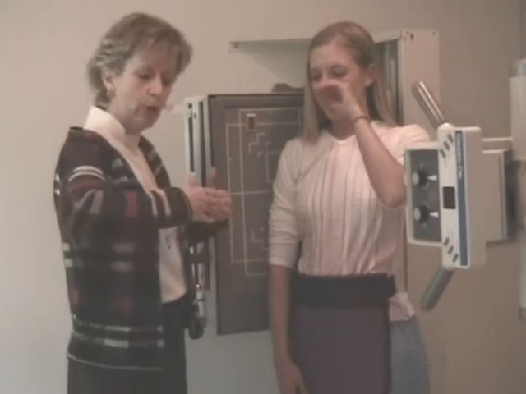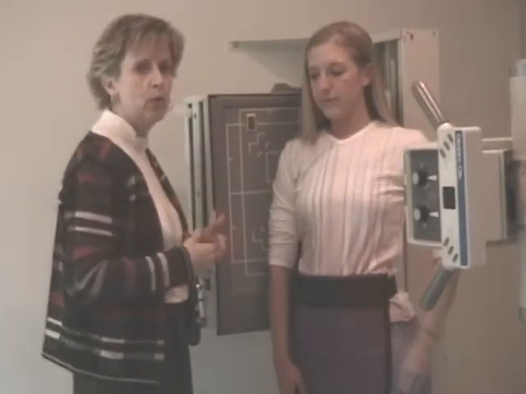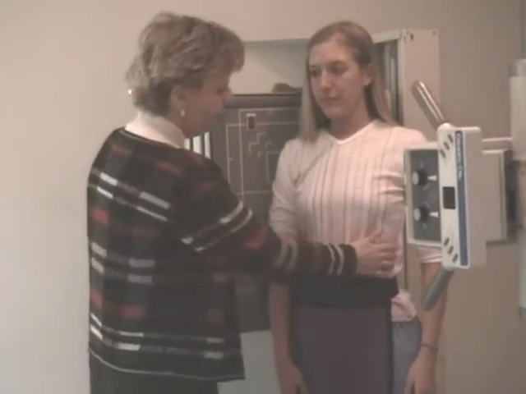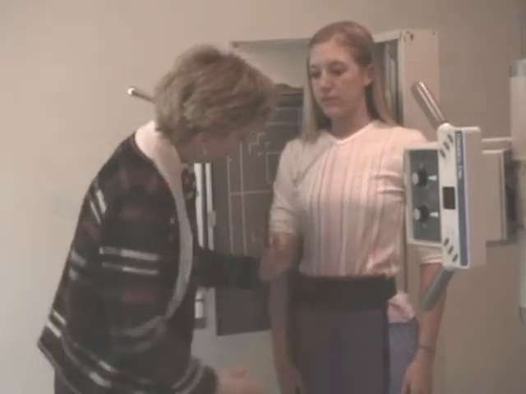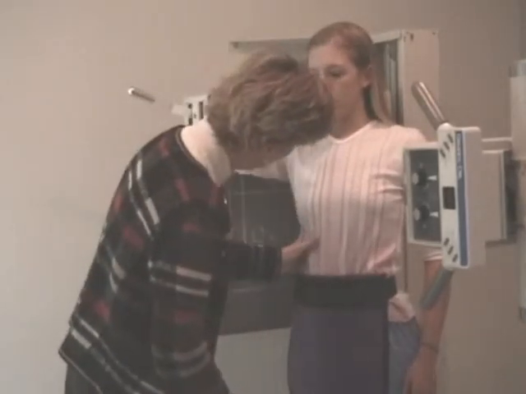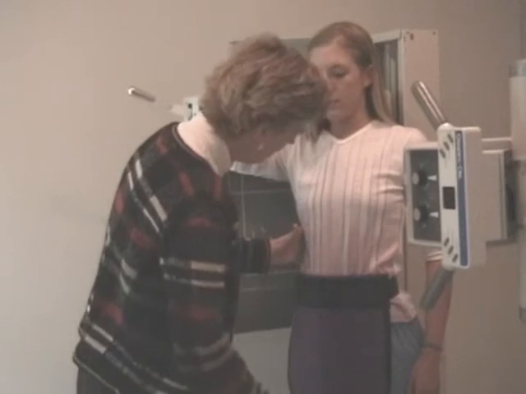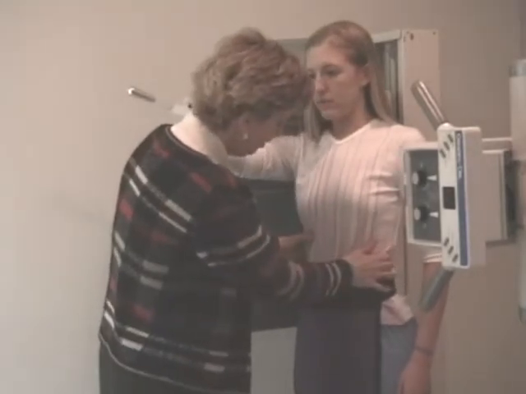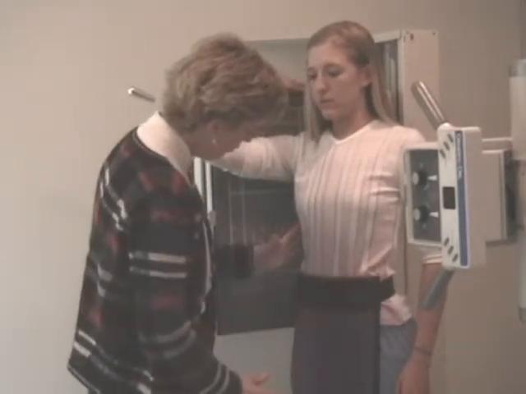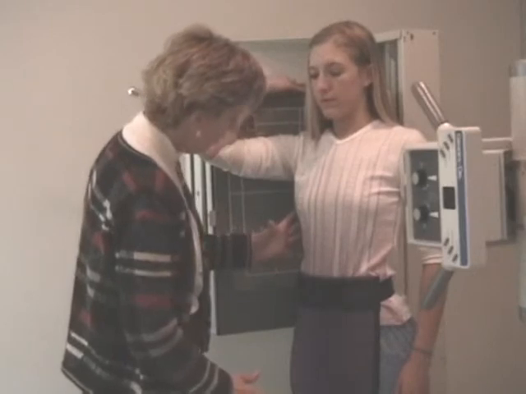Patients who are bigger and rounder will need less degree of obliquity, and patients who are narrow and more oval will need more degree of obliquity. So I've put Kristen at a 45, and I'm coming in and I'm looking at her lateral ribs, and they're not really laid out for me, so I'm going to oblique her just a little bit more. See how I'm getting my fingers more parallel? That's what I want to do.